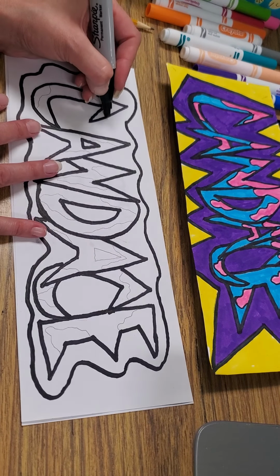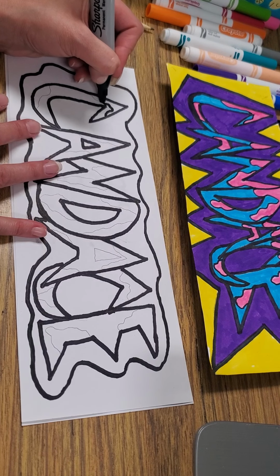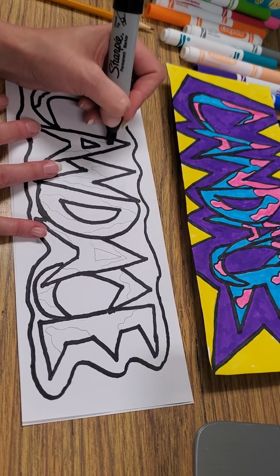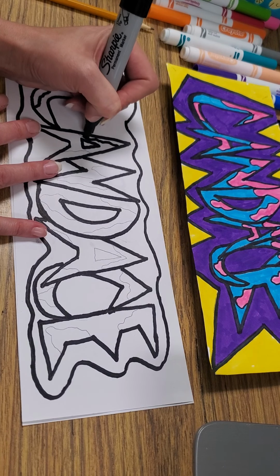Then I want to just add some little squigglies to make it look like there's other paint that has dripped down my letters.